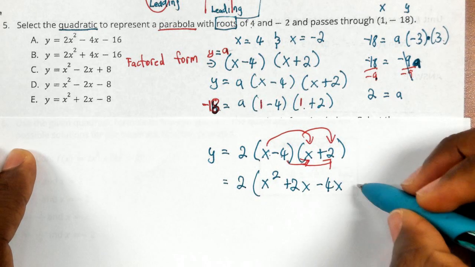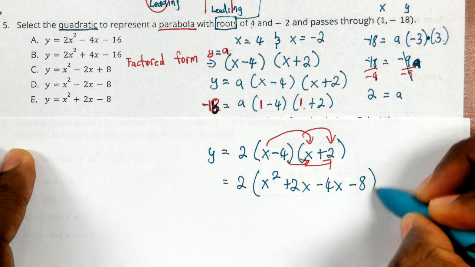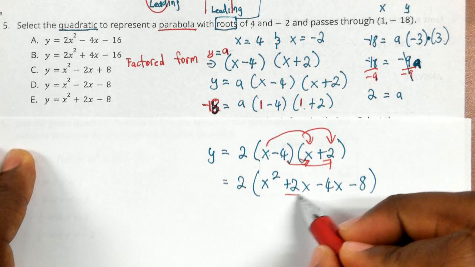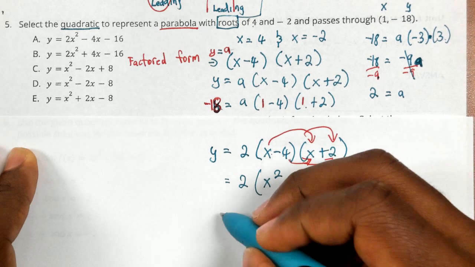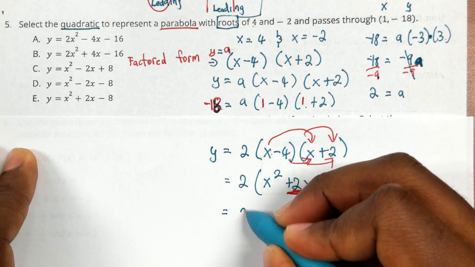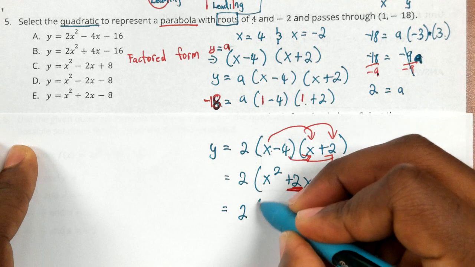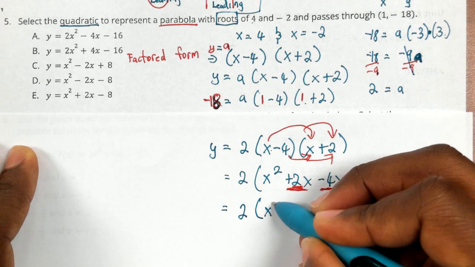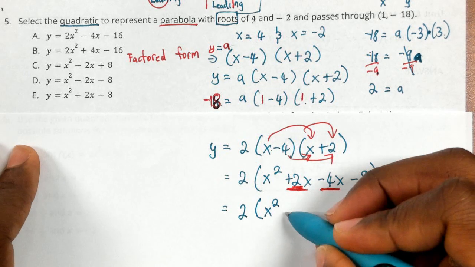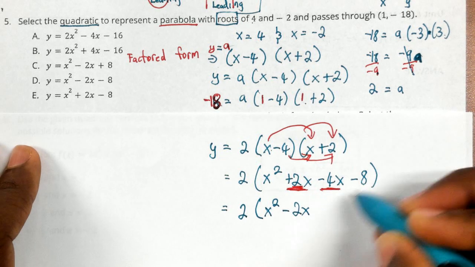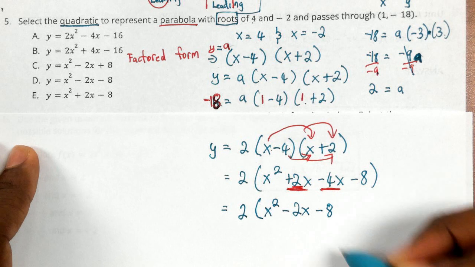Negative 4 times positive 2 is negative 8. Now I'm going to combine my two like terms in the middle. Everything else you bring down. When I combine these two, 2x minus 4x is negative 2x, and then the negative 8 I'm going to bring down.